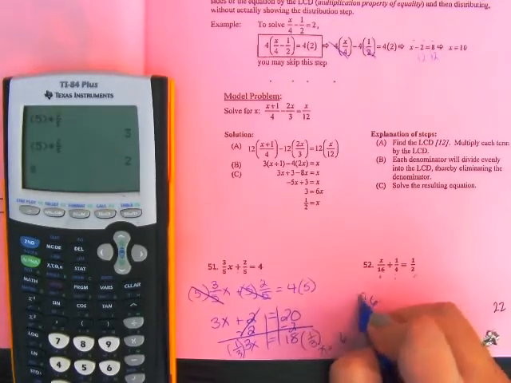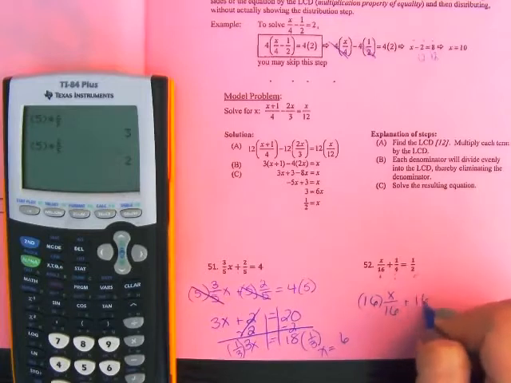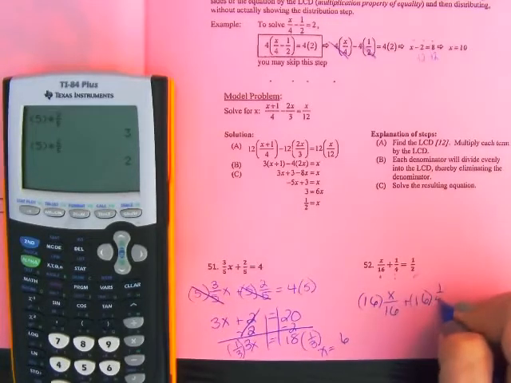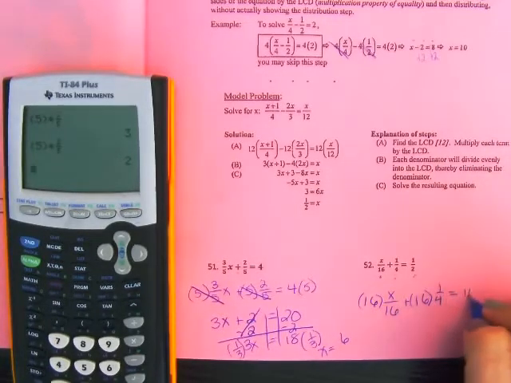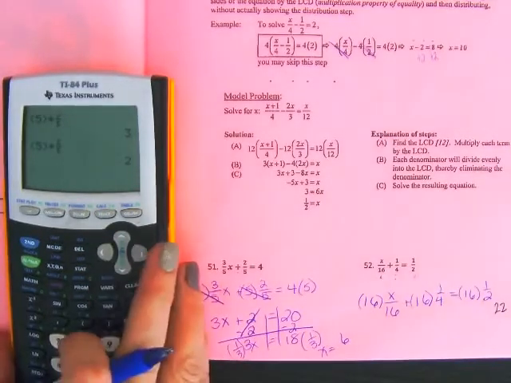So I'll have 16 times x over 16 plus 16 times 1 over 4 equal to 16 times 1/2. Okay?